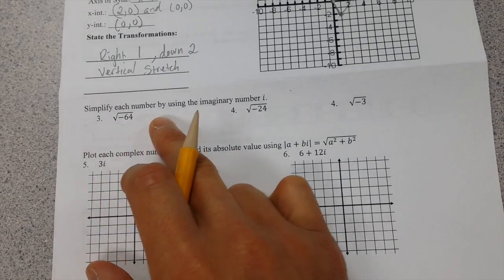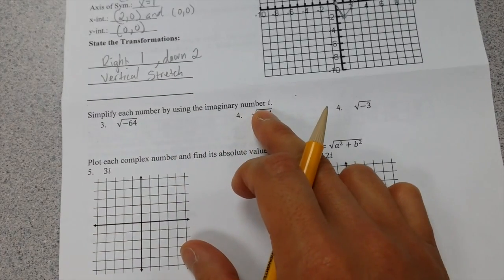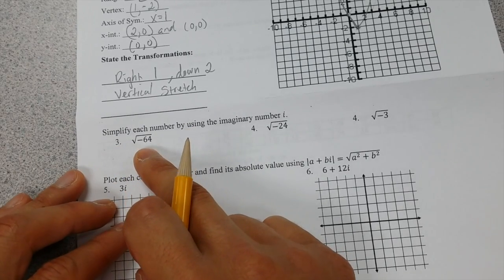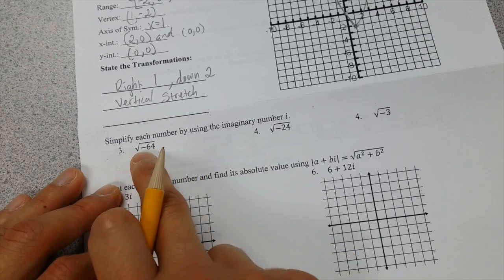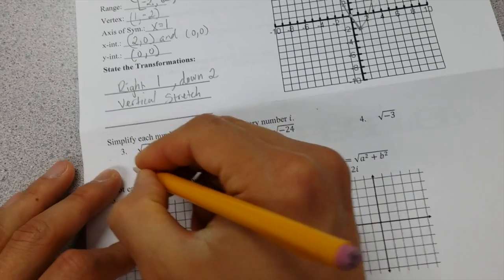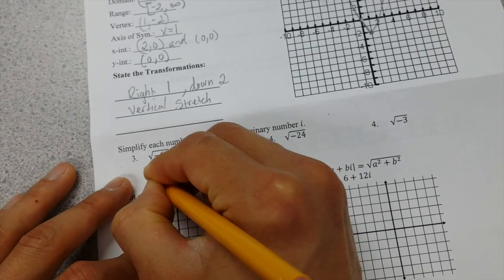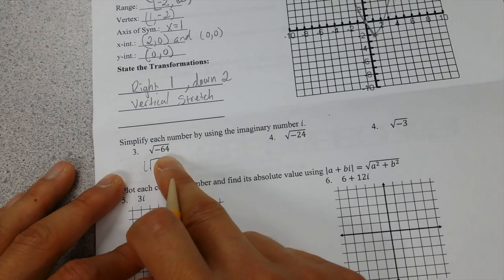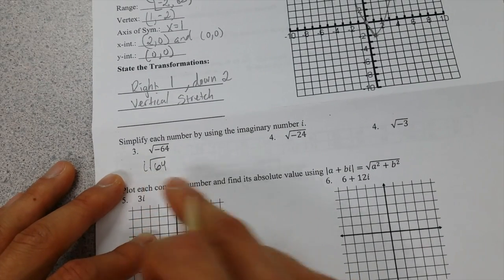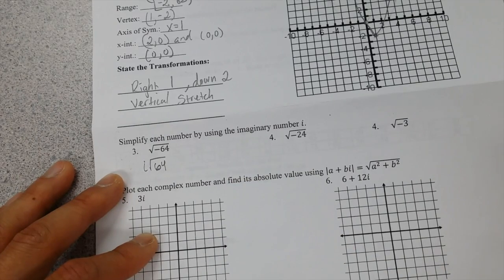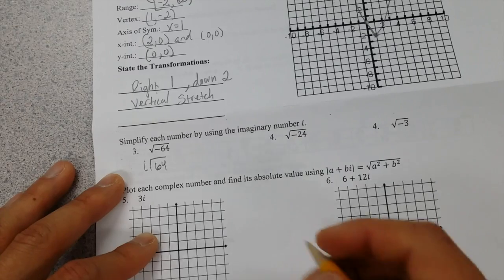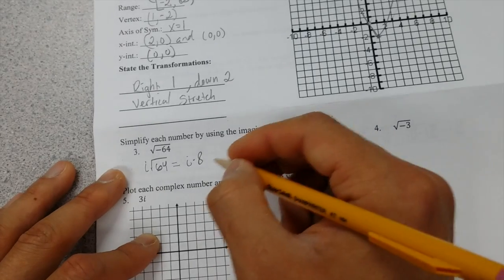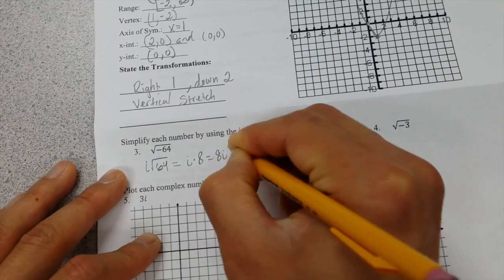Alright, the next problem asks you to simplify each number by using the imaginary number i. Now, we know that we can't take the square root of a negative number. That's why the imaginary number comes in. So, to remove this negative, all you have to do is write i outside the parenthesis. That's how you remove the negative. So now, what's the square root of 64? The square root of 64 is 8. So now you have i times 8, or you can rewrite it and put 8i.